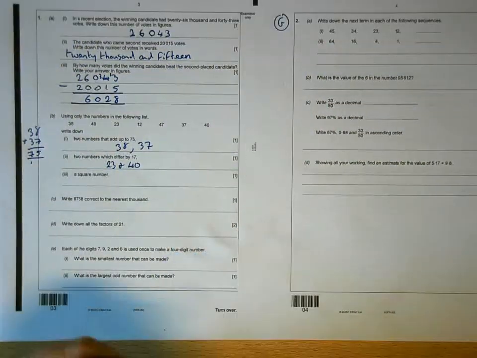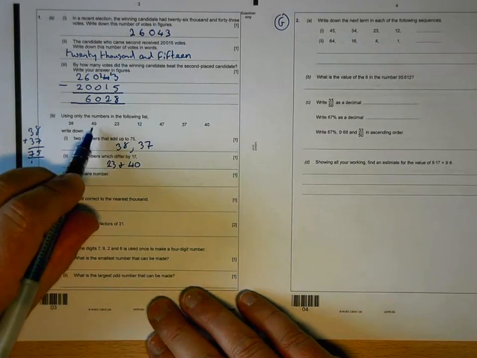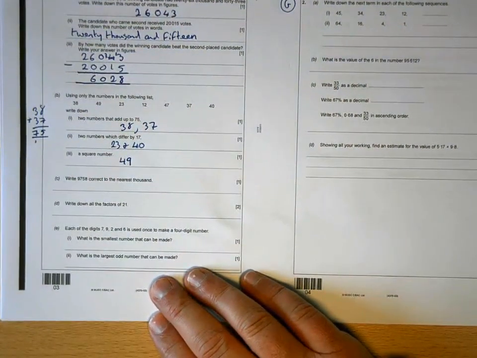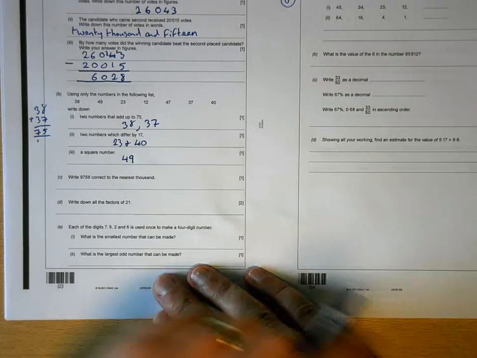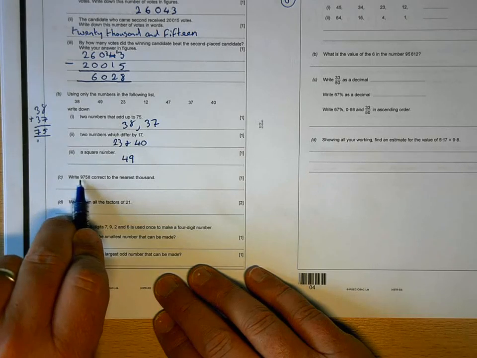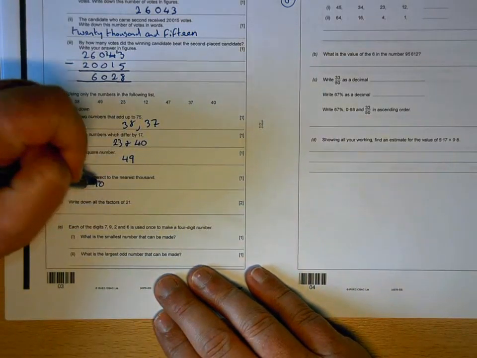Square numbers are the numbers you get when you multiply a number by itself. So 1 times 1 is 1, that's a square number, 4 is a square number, 9, 4 4s are 16, 5 5s are 25, 6 6s are 36, 7 7s are 49. 49 is a square number. Right, 9758 correct to the nearest thousand. So the thousand digit is the 9, which means that you're either going to be writing 9,000 or 10,000. And because it's 758, it's closer to 10,000 than it is to 9,000.